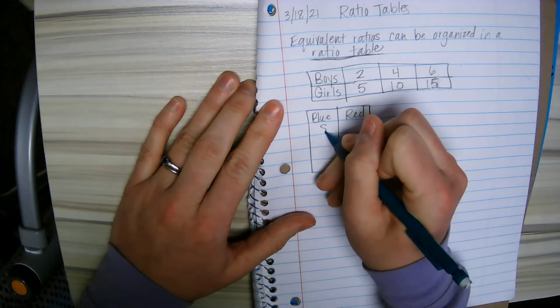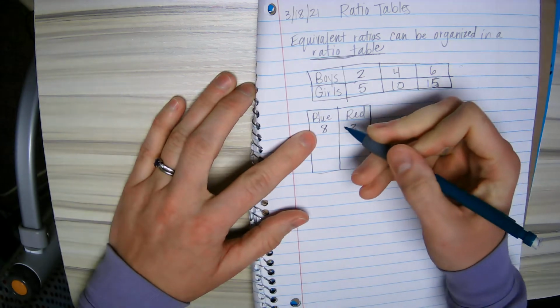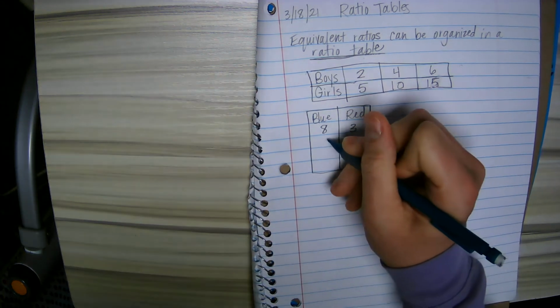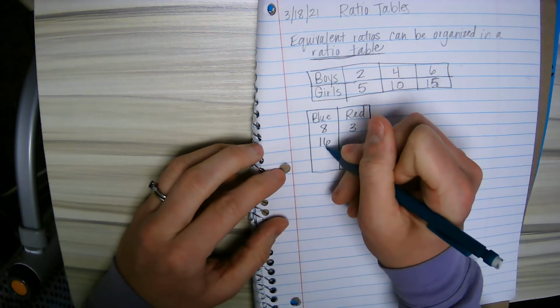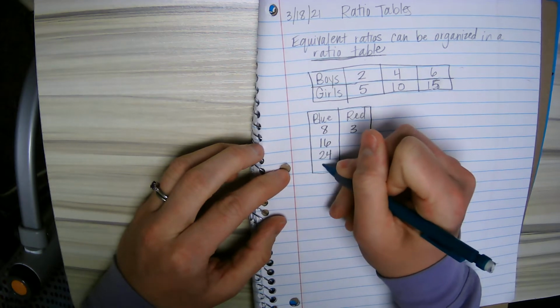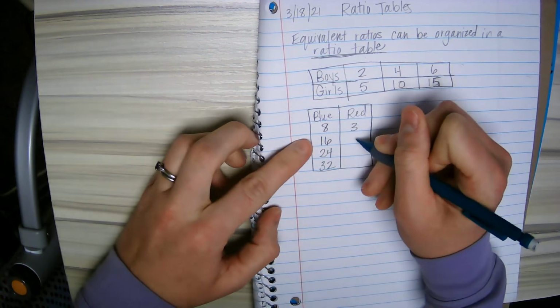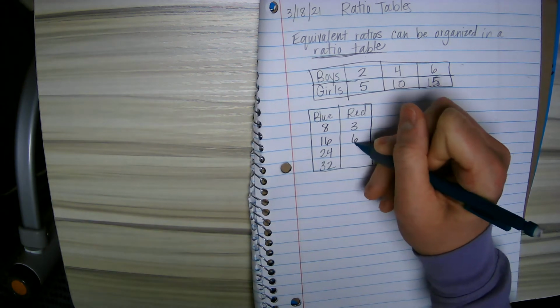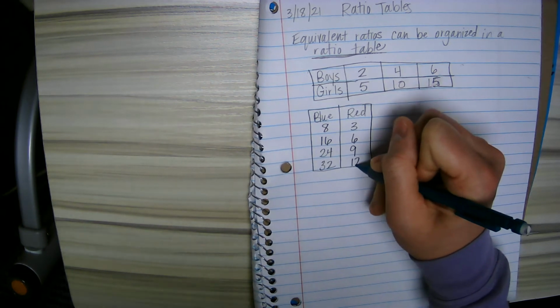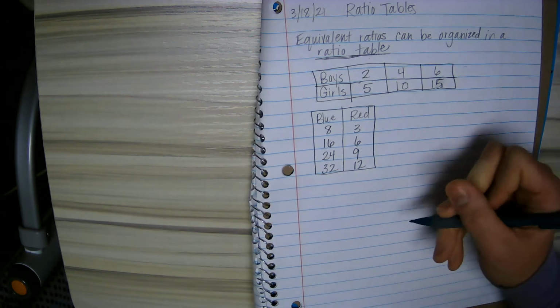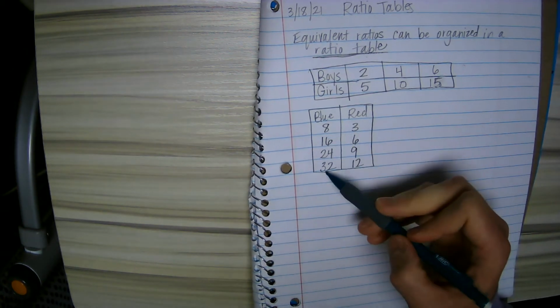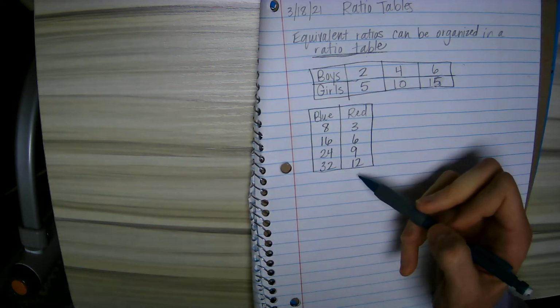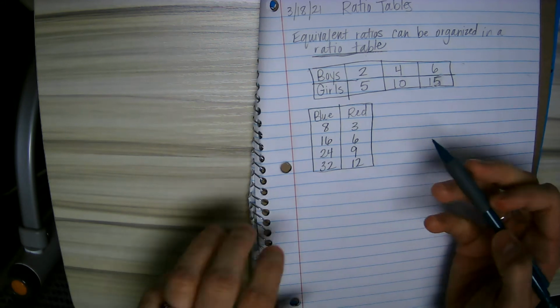So if I had 8 to 3, then if I keep going up by 8, I've got 16, 24, 32. If I keep going up by 3s in that same pattern, 6, 9, 12, right? So here was multiplied by 4, here was multiplied by 4.